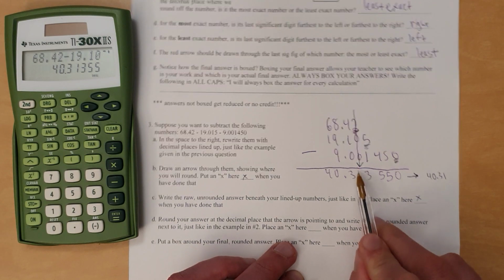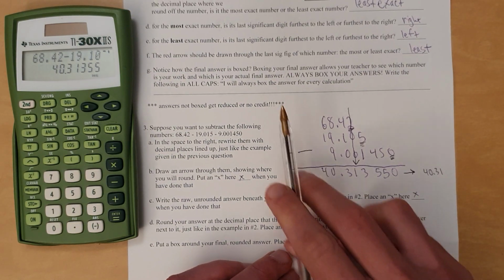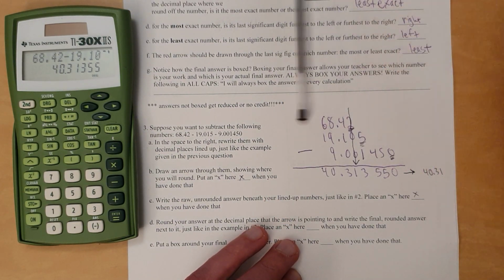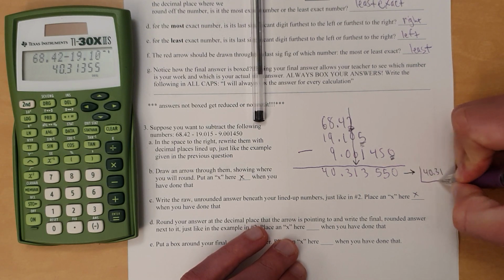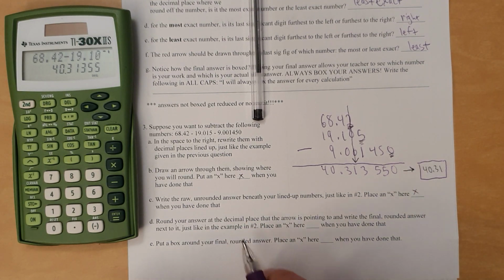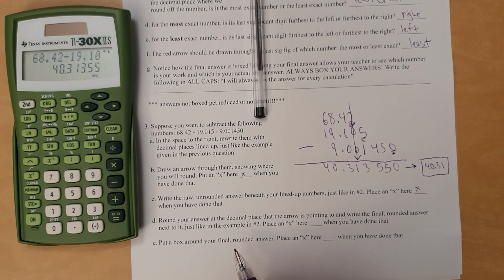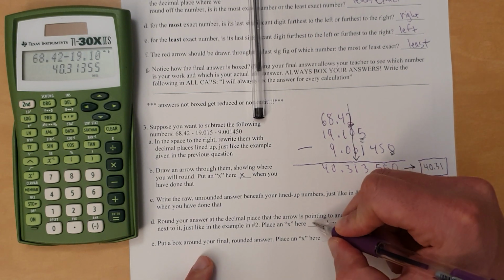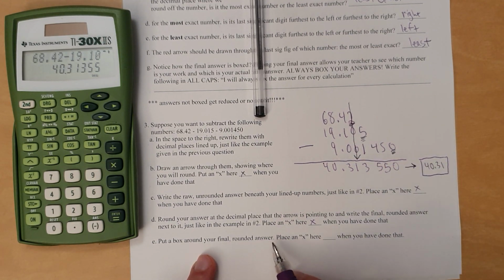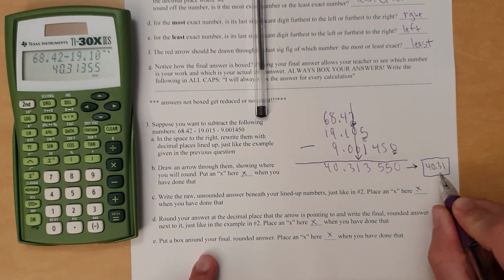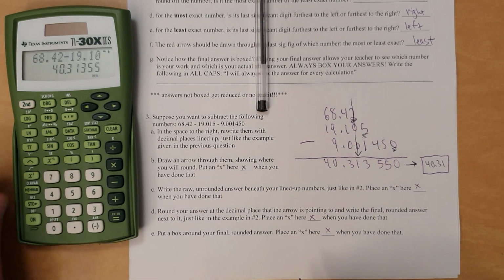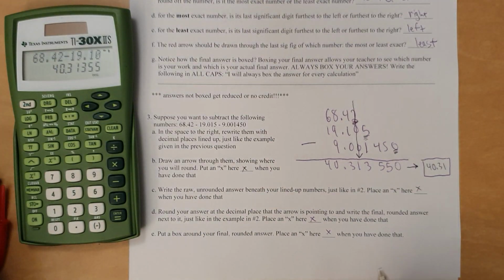Arrow and then 40.31, because we round right here and that one is next to a 3. So we're going to do that, and then I will box that as the final answer. Write the final rounded answer, put an X here, put a box around it, put an X here when you have done that. Okay, there we go. So that would be your final rounded answer, how you go about doing that.